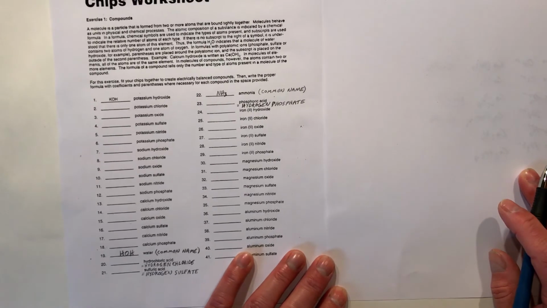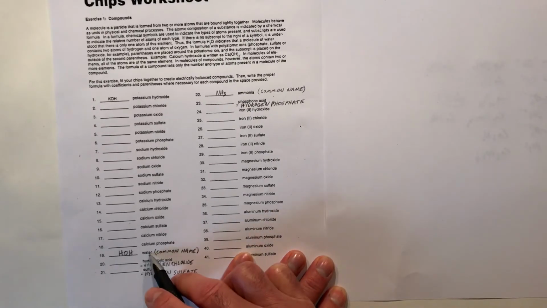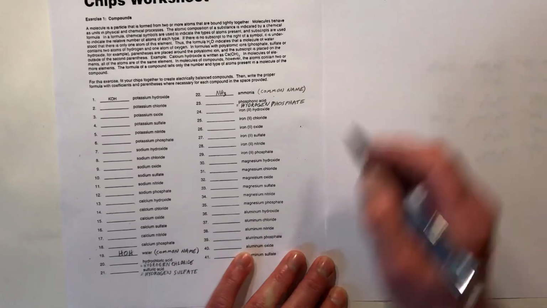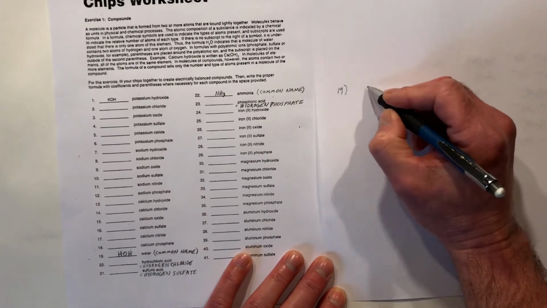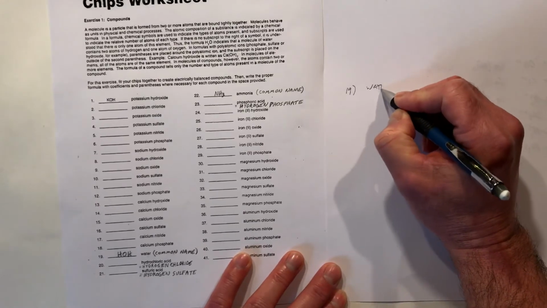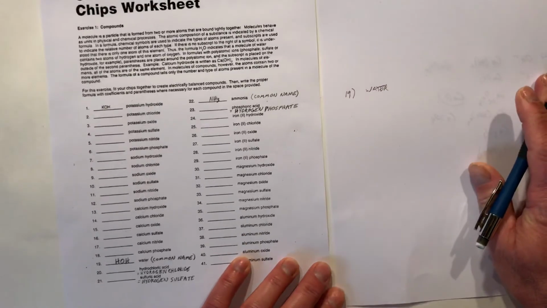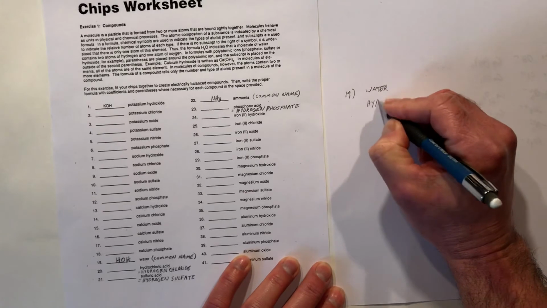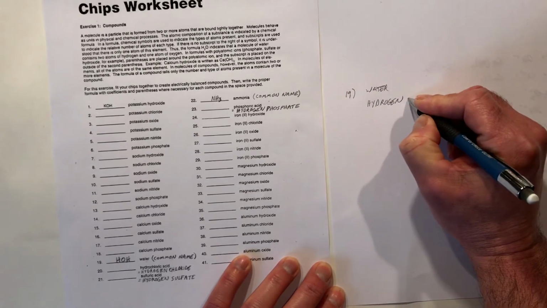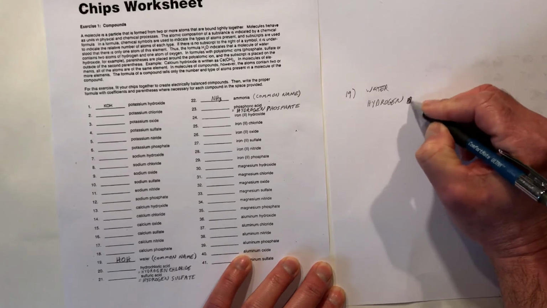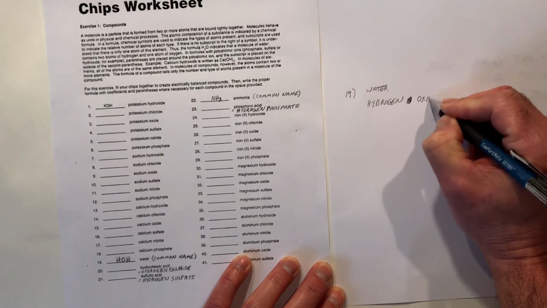These are called common names. So water is the common name. The systematic name for that, number 19, would be hydrogen hydroxide. So you could call it water. If you call it hydrogen hydroxide, or I guess we'd call it hydrogen oxide, sorry.